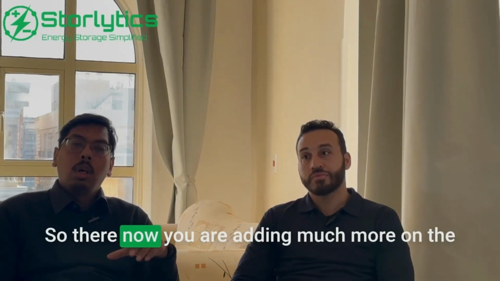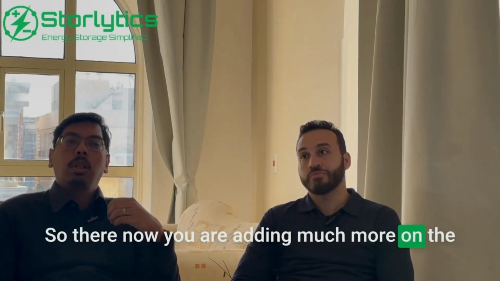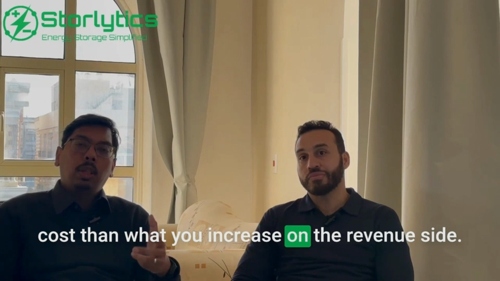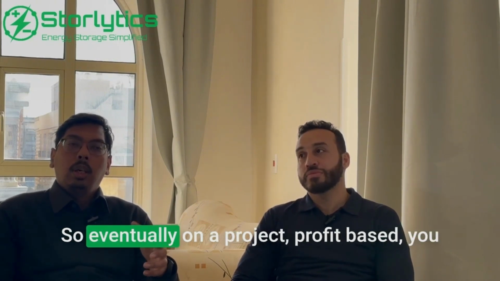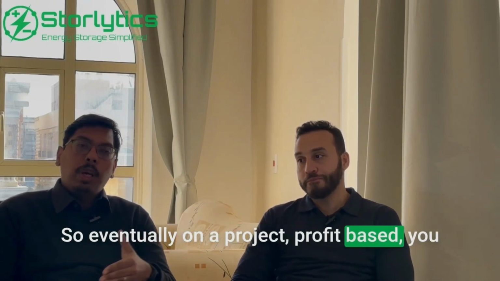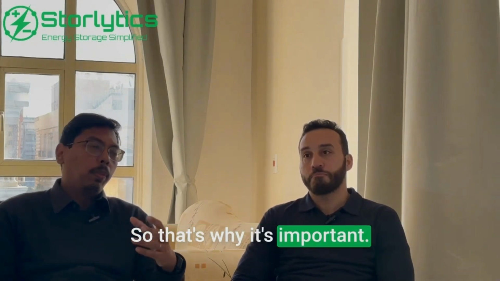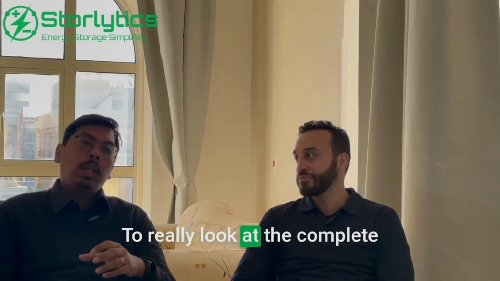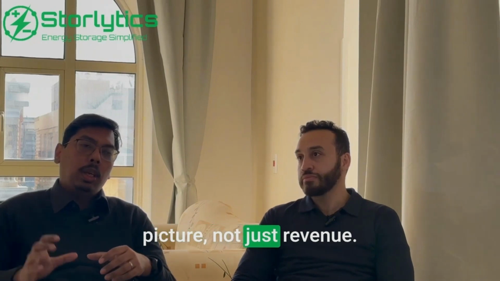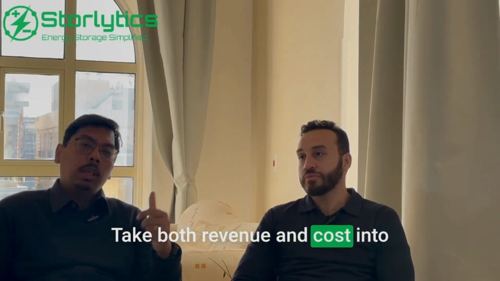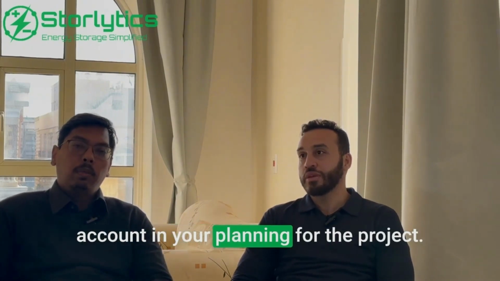So there now you are adding much more on the cost than what you increase on the revenue side. So eventually on a project profit basis, you are going to end up losing money on this. So that's why it's important to really look at the complete picture, not just revenue. Take both revenue and cost into account in your planning for the project.